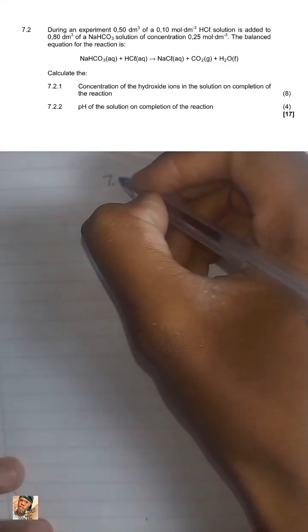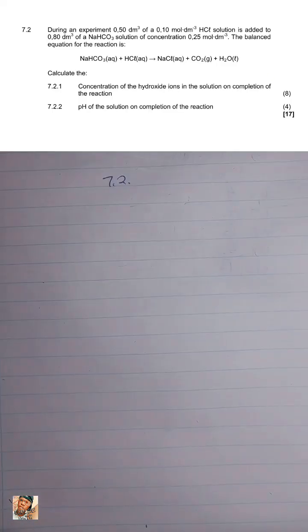7.2 says, during an experiment, 0.50 cubic decimeters of a 0.10 moles per cubic decimeter hydrochloric acid solution is added to 0.8 cubic decimeters of a sodium hydrogen carbonate solution of concentration 0.25 moles per cubic decimeter. The balanced equation for the reaction is that.